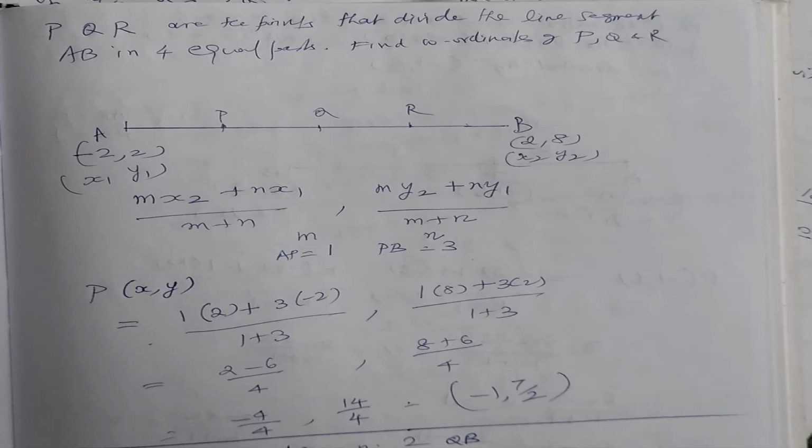Now take, for the time being, AP equal to 1 and PB equal to 3. That is PQ plus QR plus RB. So P(x, y) is equal to (1 into 2 plus 3 into -2)/(1 plus 3), (1 into 8 plus 3 into 2)/(1 plus 3). That takes us to (-1, 7/2).